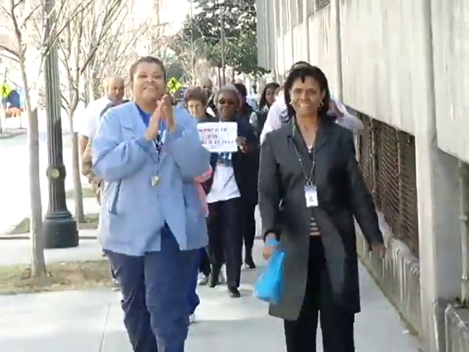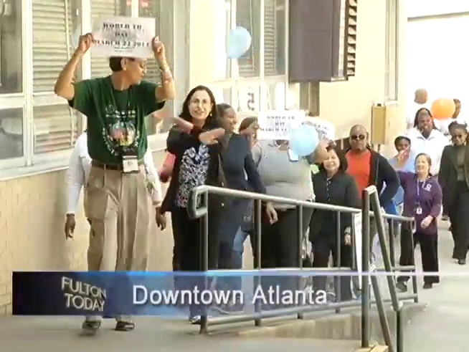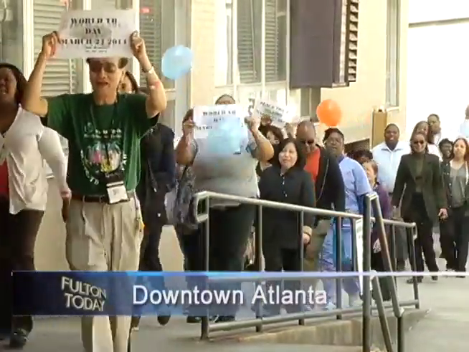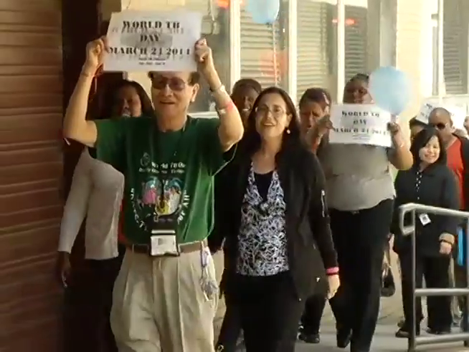Signs, chants, and a symbolic march around the Aldridge Health Center. Those were the sights and sounds as dozens rallied to mark World Tuberculosis Day.